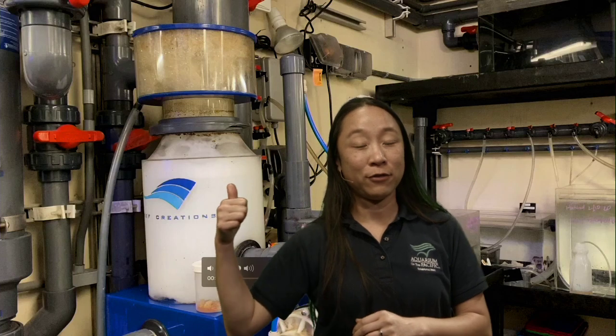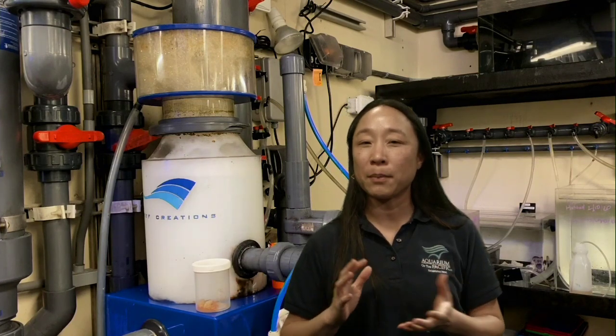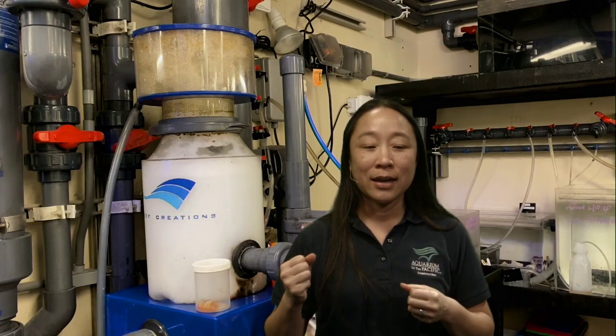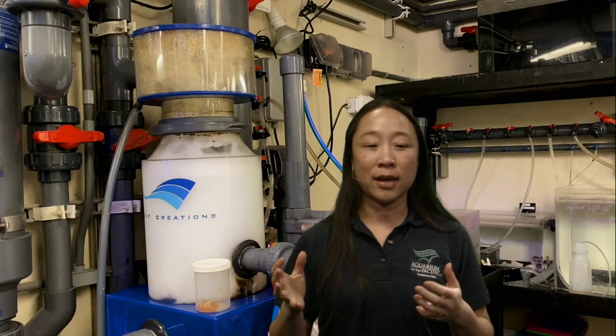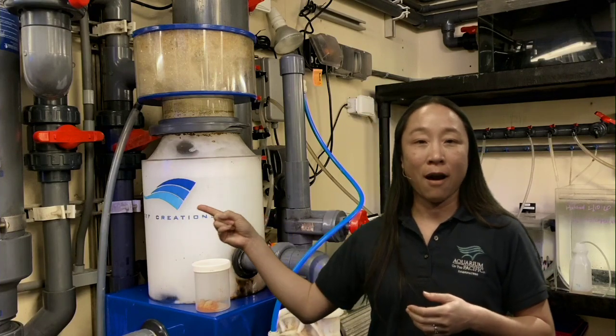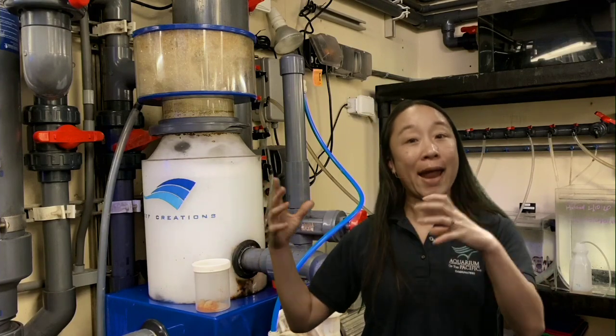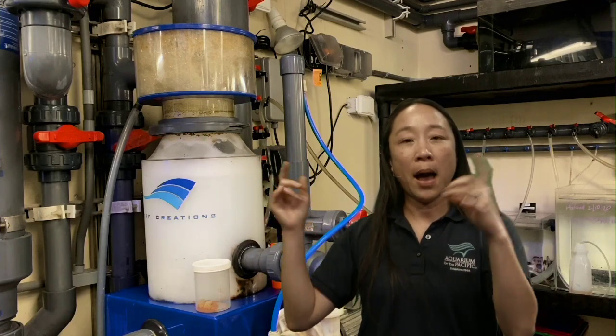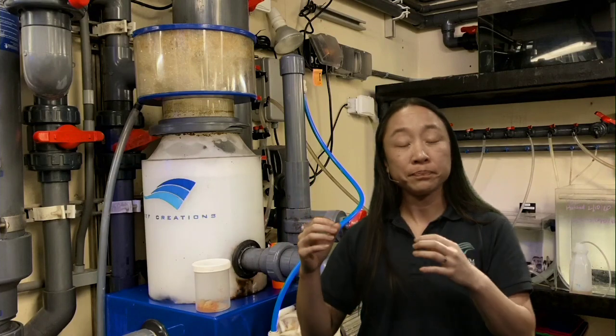Now, we also have this very interesting contraption. This is called a foam fractionator or a protein skimmer. The name protein skimmer might give you an idea of what it does. It basically skims out the proteins. Now, it works a lot like a jacuzzi in that air is bubbled into the water. So a little bit of water comes in, air is bubbled in.